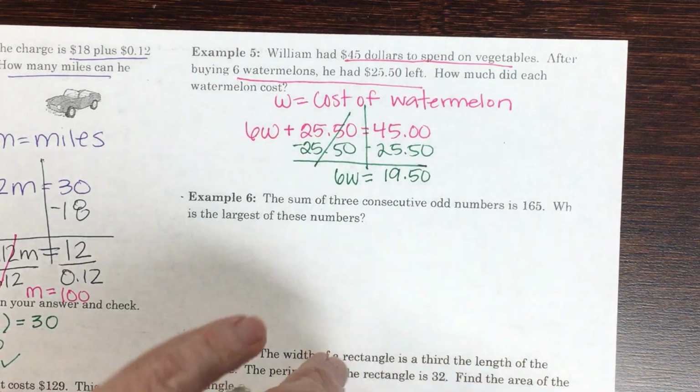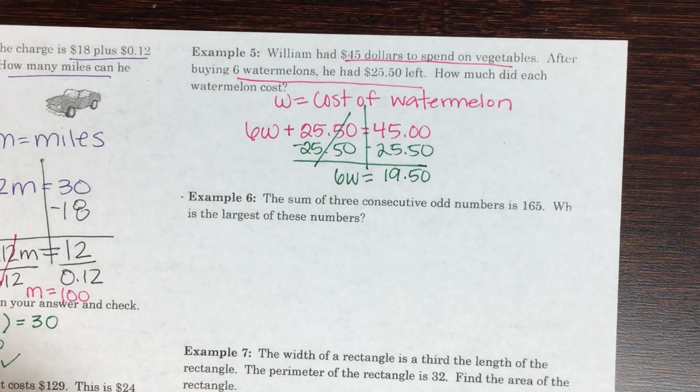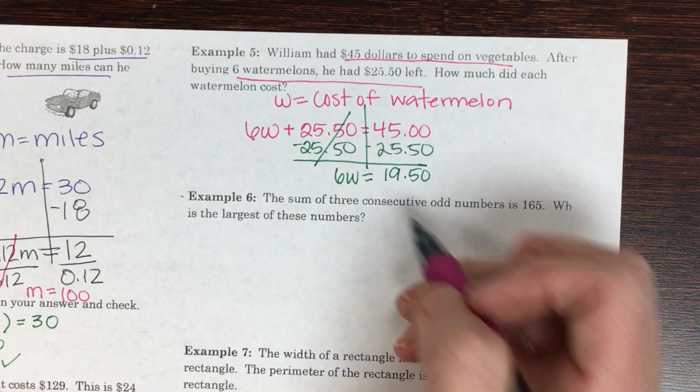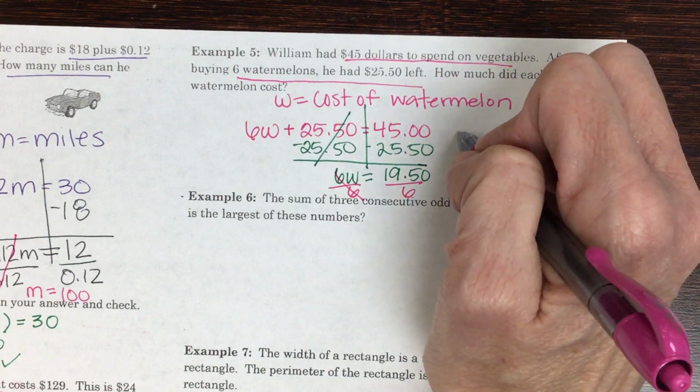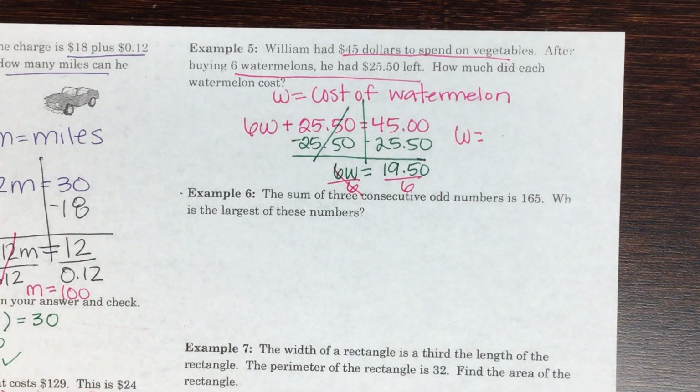Now I'm going to do what to both sides? Divide by 6. 6 divided by 6 is 1, so I'm left with W equals $19.50 divided by 6.